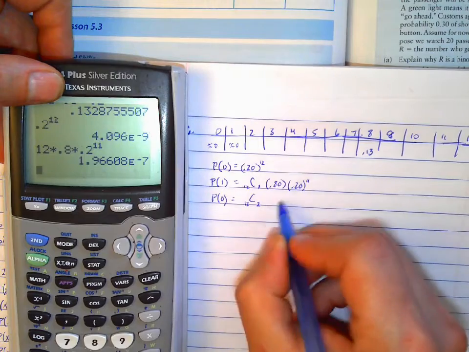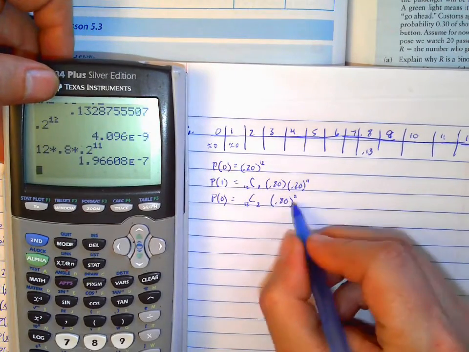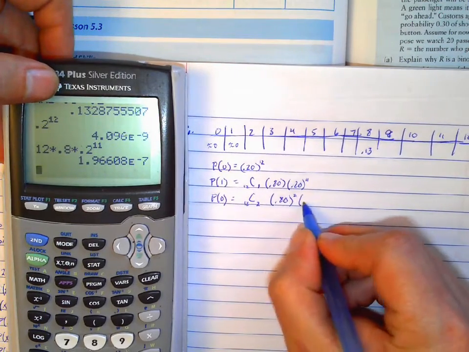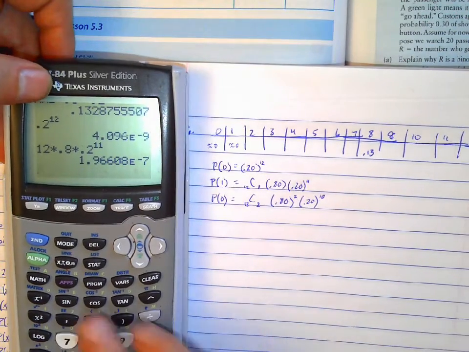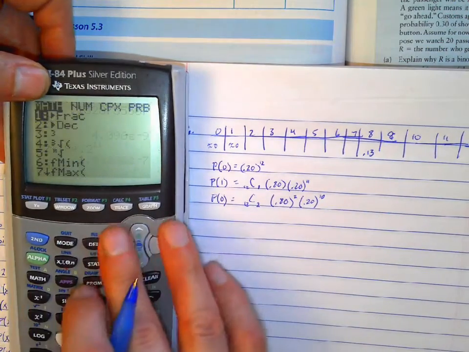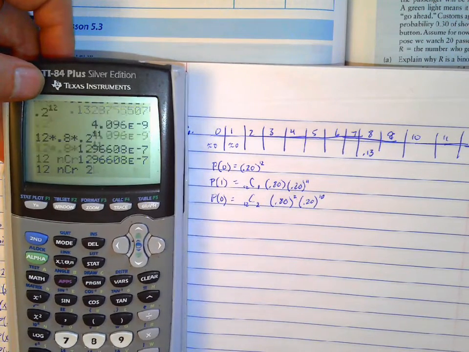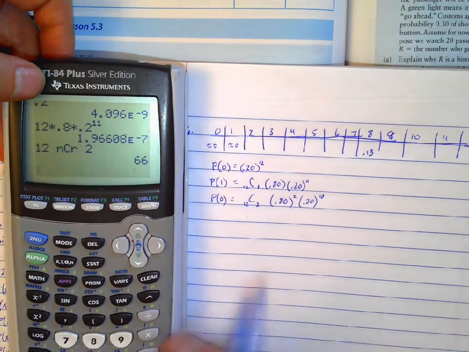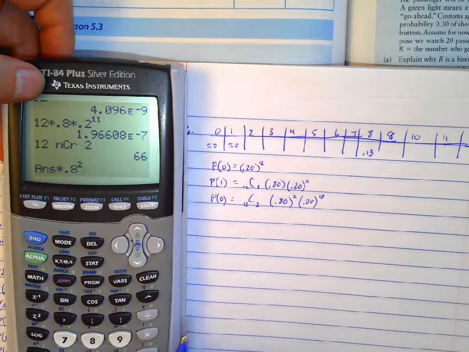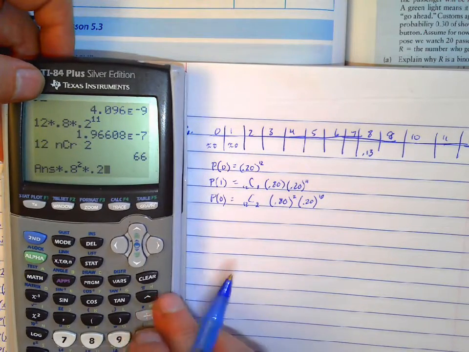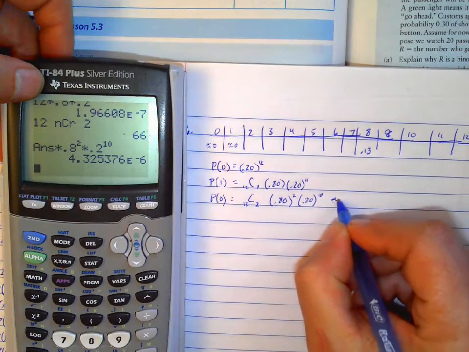Okay, 12 choose 2, so 80% of them. Okay, 2 of them are the probability of getting blue, and the probability of getting 10 of them not blue. So you do this in Desmos. I'm using the calculator instead. So 12 choose 2 gives me 66 different ways, times 0.8 to the second, times 0.2 to the 10th, approximately 0 as well.